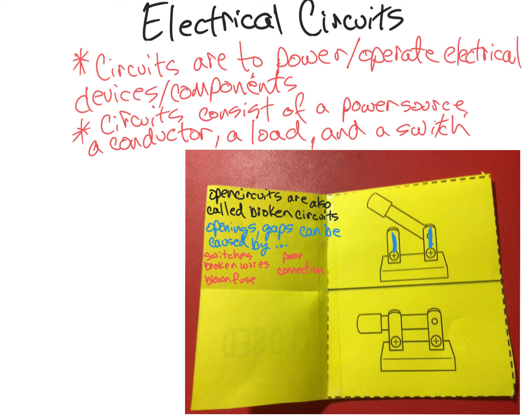All right, so closed circuits are also called working circuits. Because remember, energy is to do work, okay?